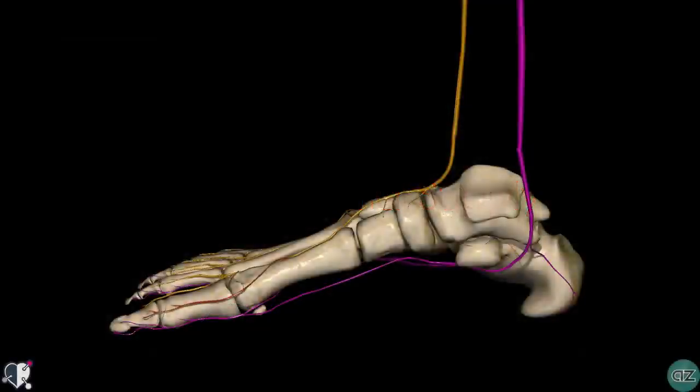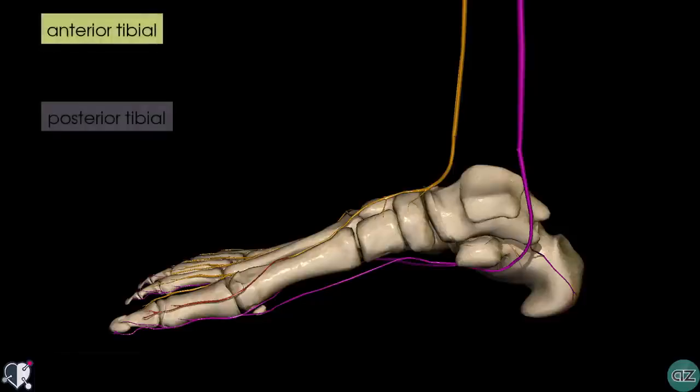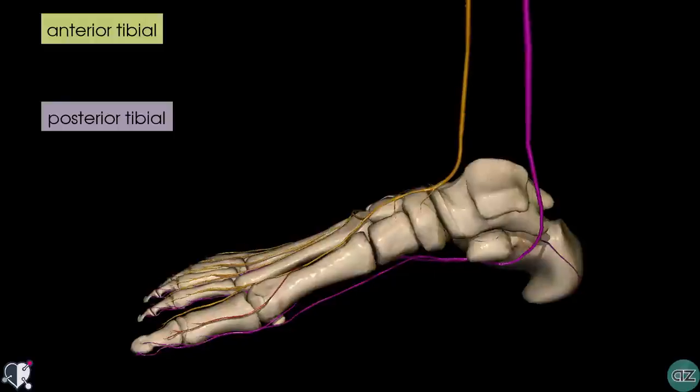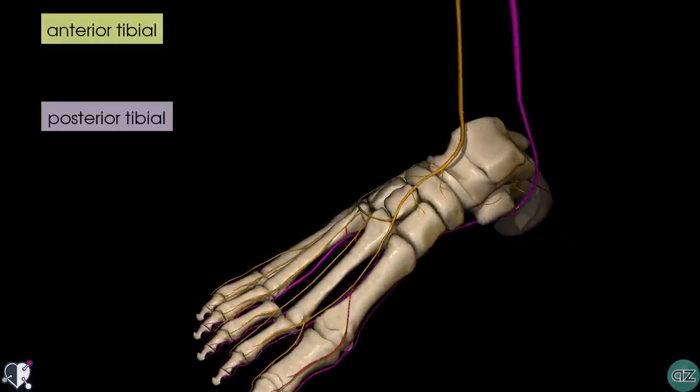This tutorial follows on from the one I did on the arterial supply to the leg. The foot is supplied by branches of the anterior and posterior tibial arteries. We've got the anterior tibial artery here in yellow and the posterior tibial in pink.